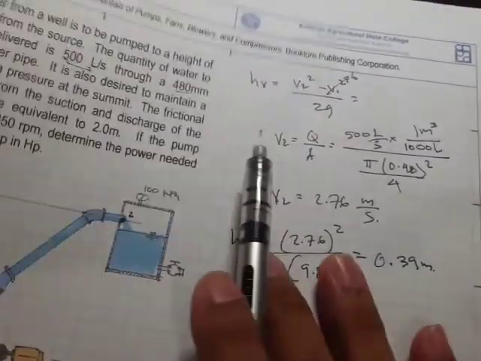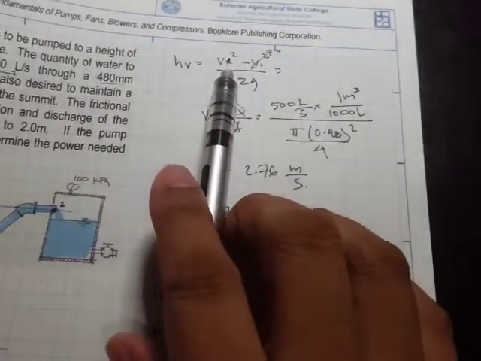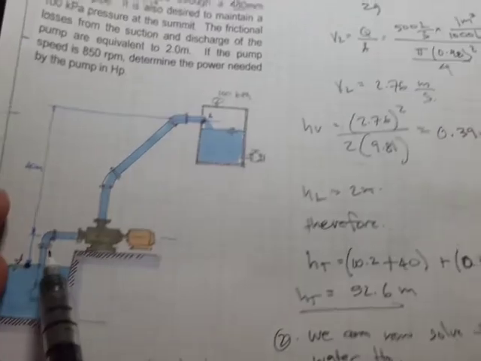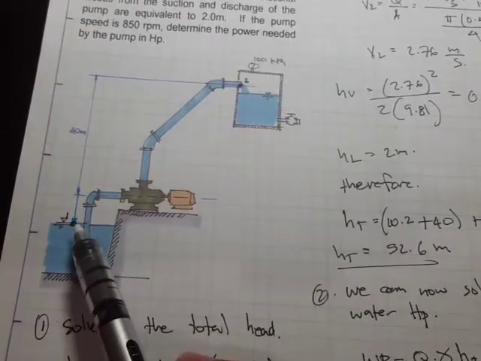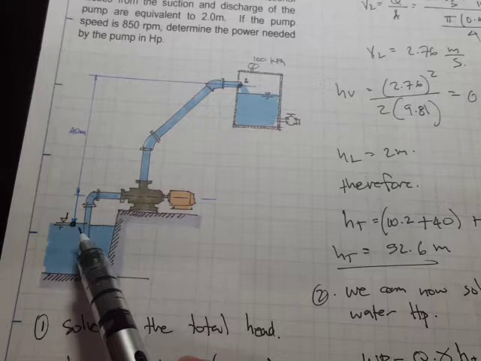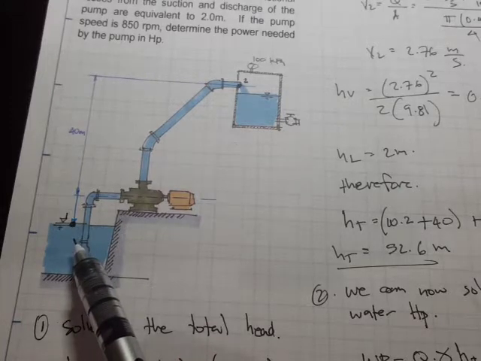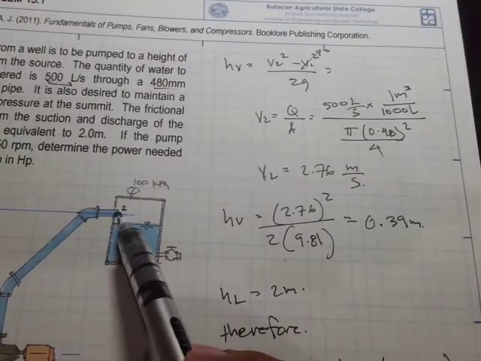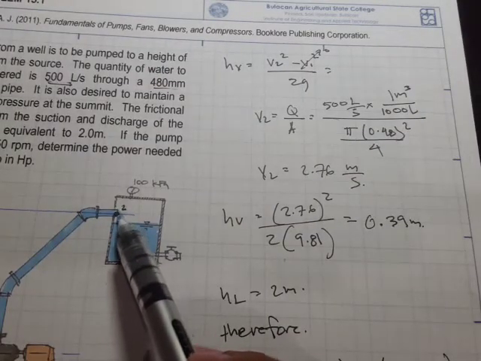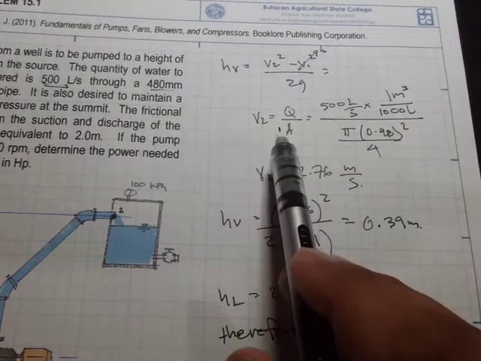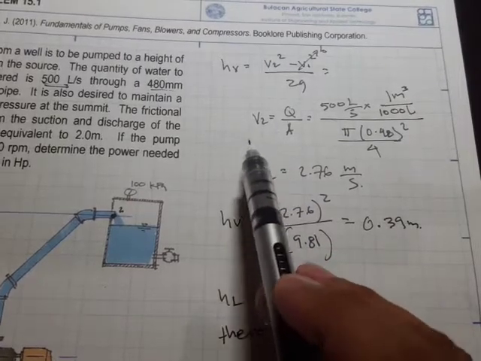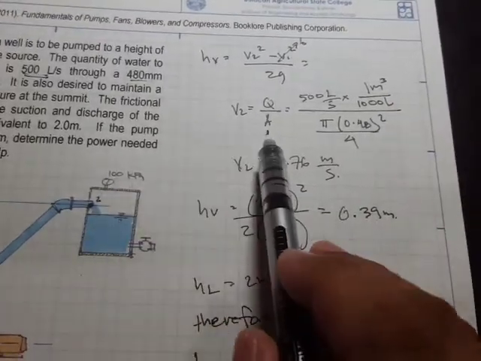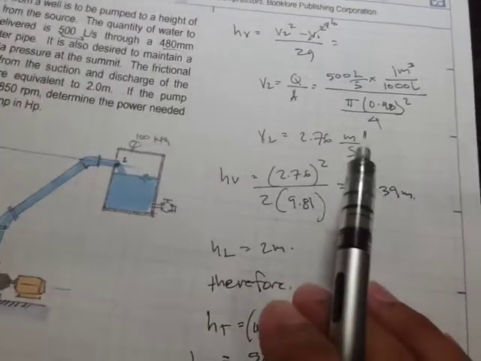For the velocity head, we need the velocity at each point. For point 1, if it's a large reservoir, the assumption always is that the velocity there is 0. But right here we have a value of velocity, and we can obtain that through the flow rate equation, Q is equal to VA. Since we have Q and A, we can solve for the velocity.